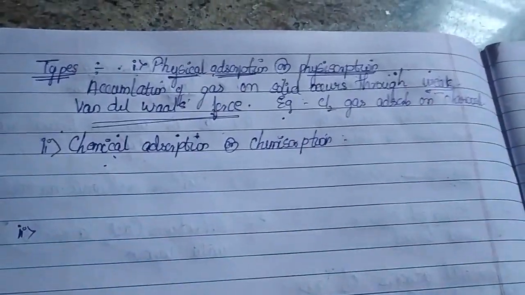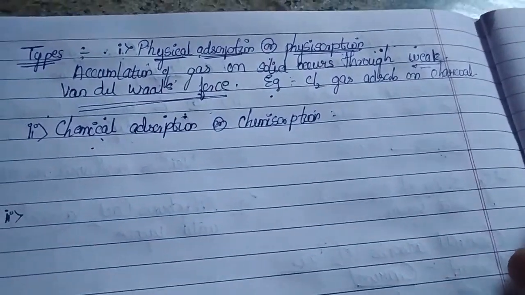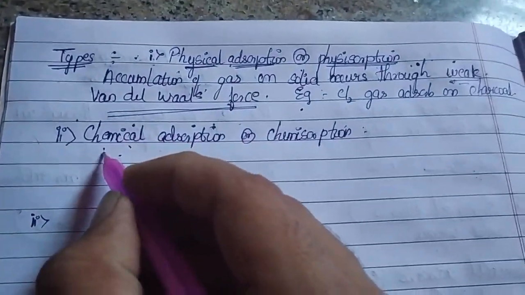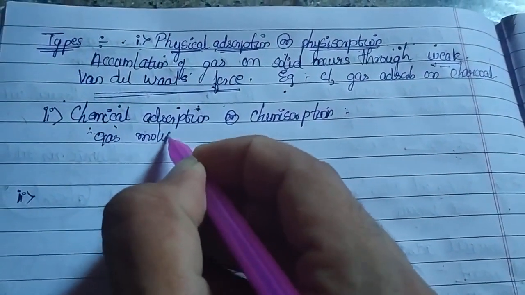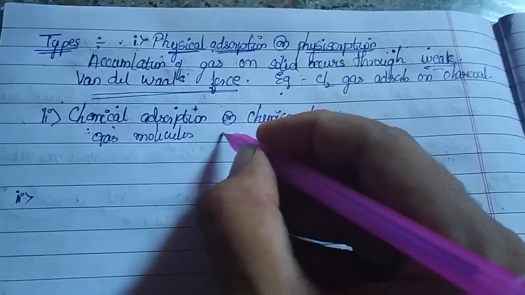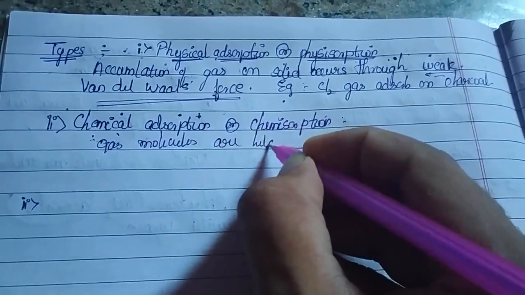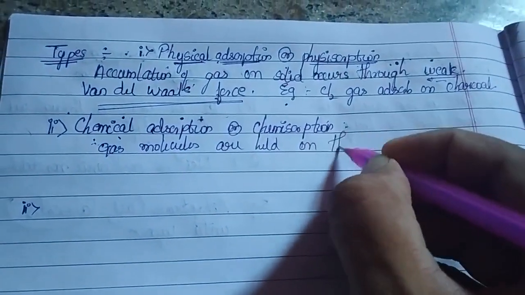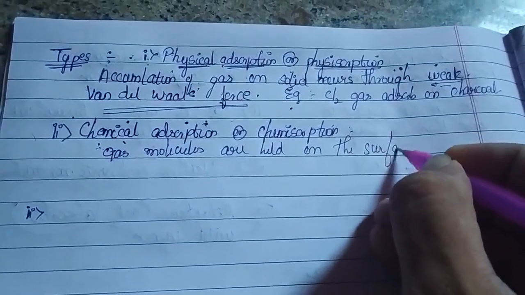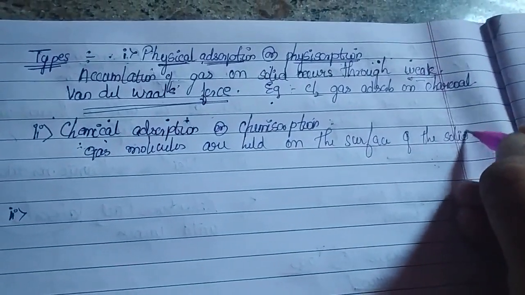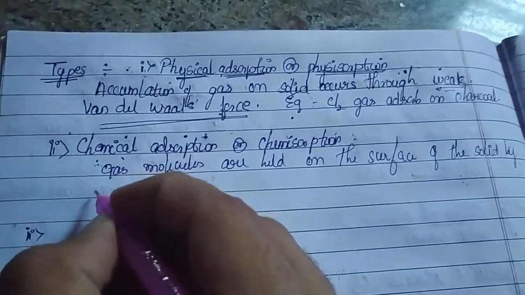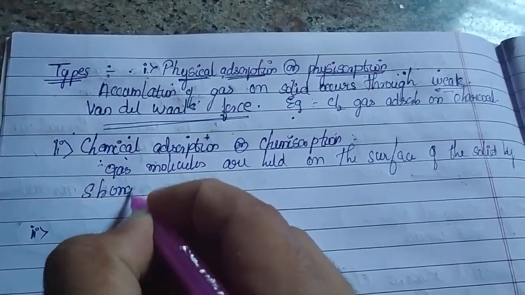Coming to chemical adsorption or chemisorption, what can you say? Mainly the gas molecules are held on the surface of the solid by strong chemical bonds.